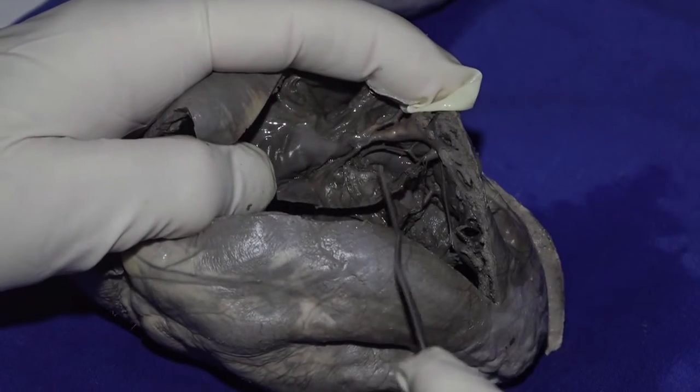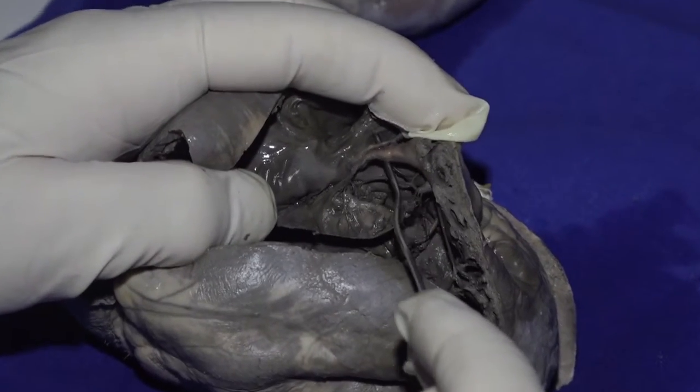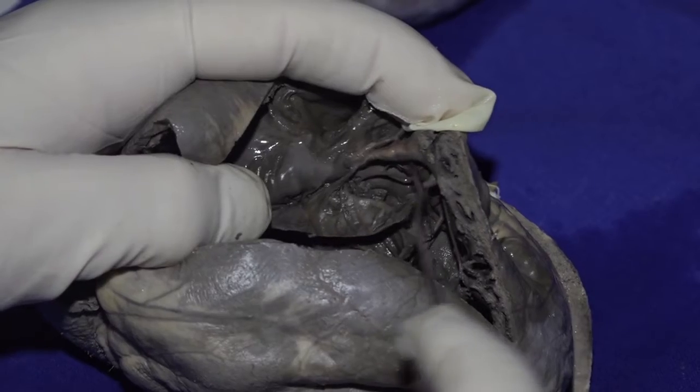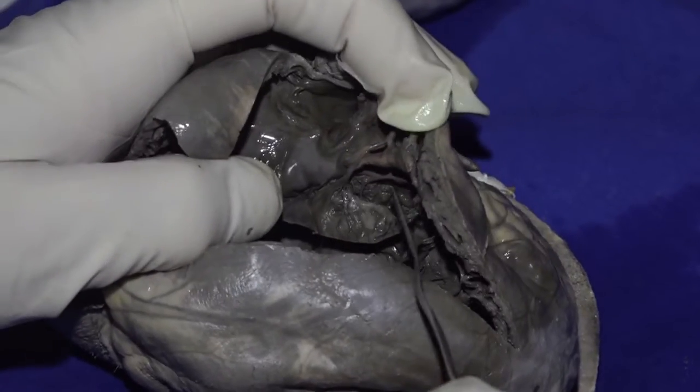And what we see here very nicely is these anomalous attachments through the muscle bars to the parietal wall of the right ventricle.